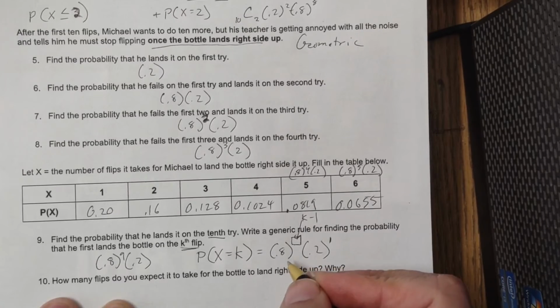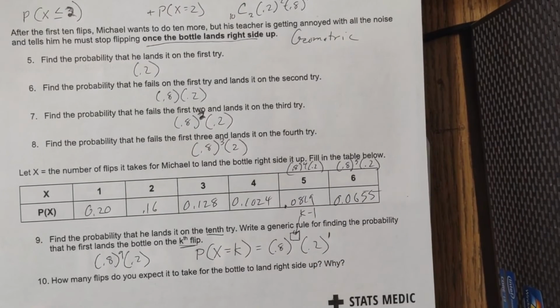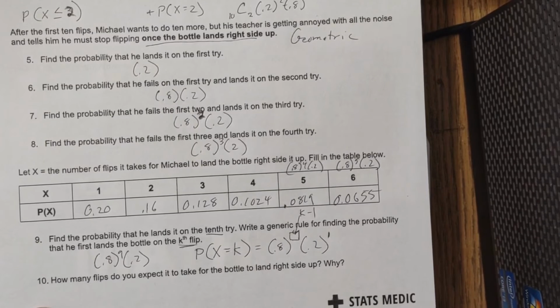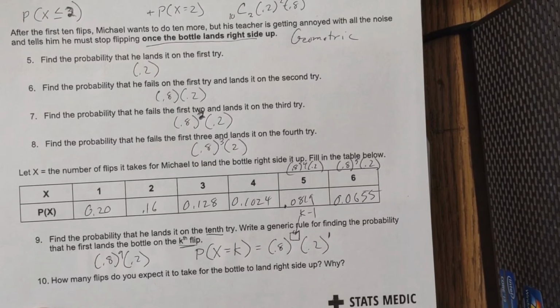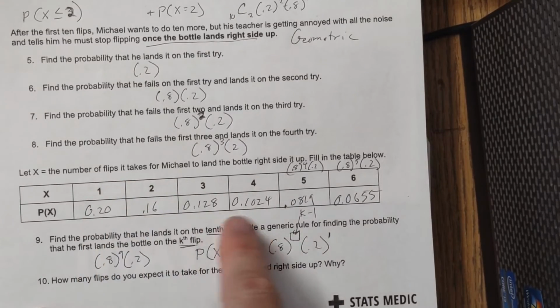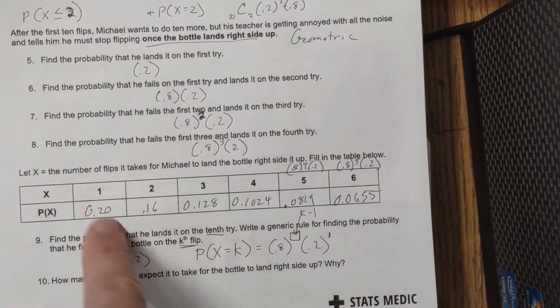All right. How many flips do you expect it to take for the bottle to land right side up? Now, when I did this, I was just kind of adding these up, and that seems about 50%, so somewhere in this range.